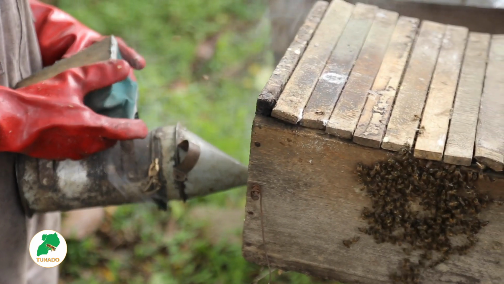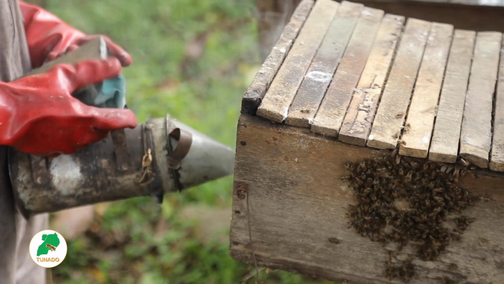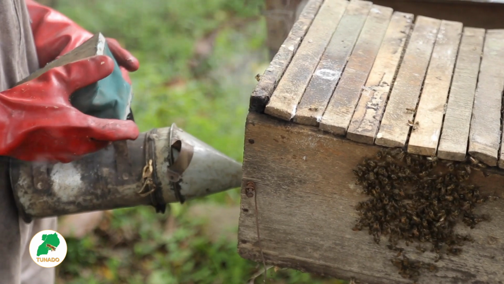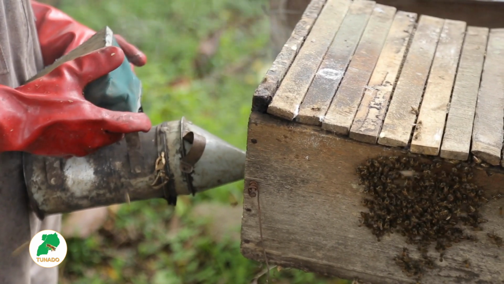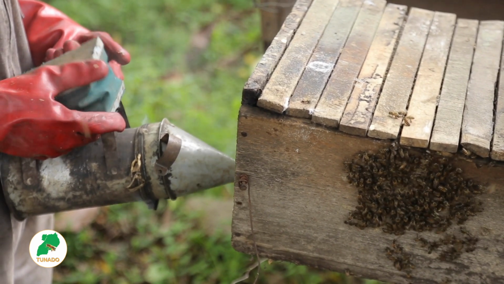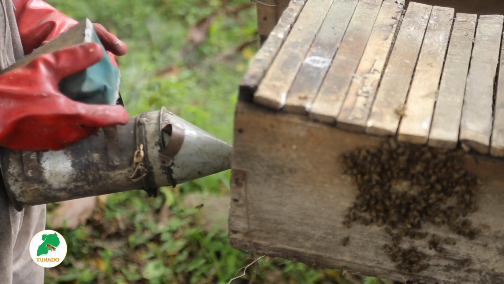So you may come today and see the other hive is what? Colonized. But after a long period of time, because we always tend to stay away from our bees, after 2, 3, 4 months we come back again. Now we find the hive has what? Lost the bees again. The bees have absconded.